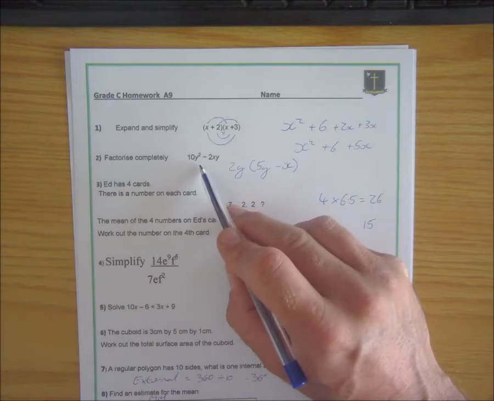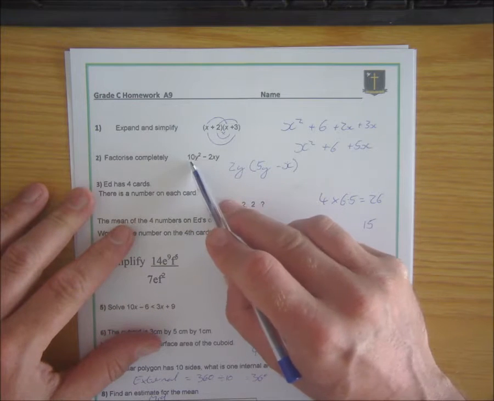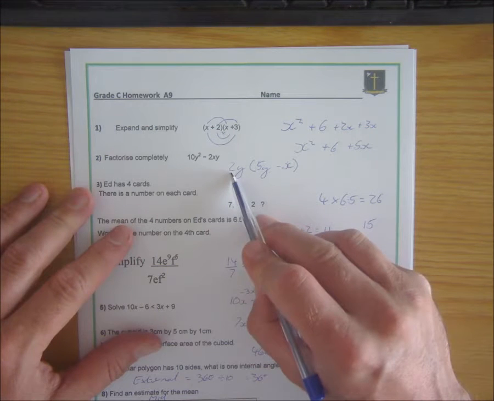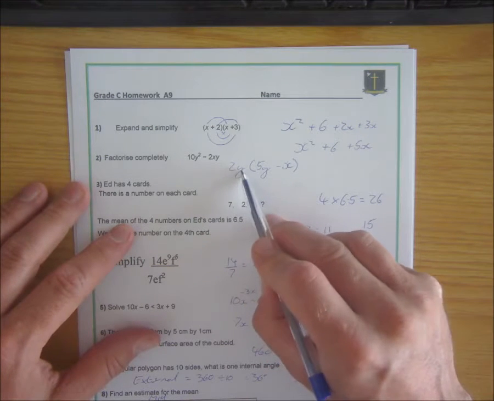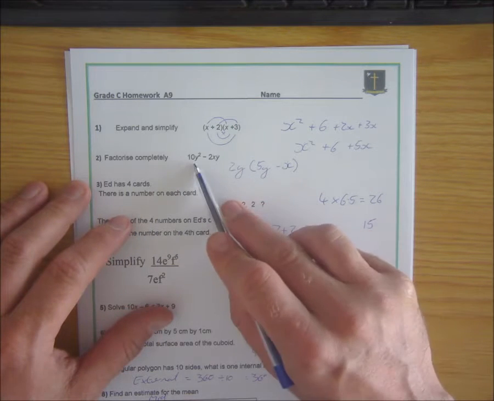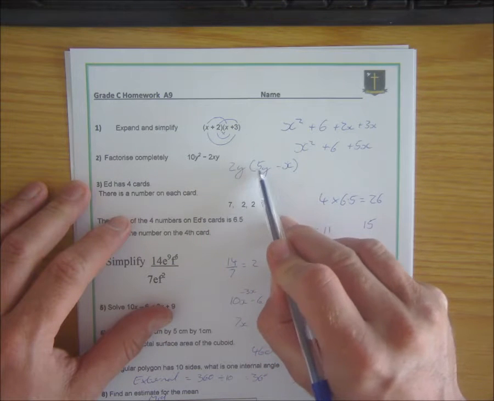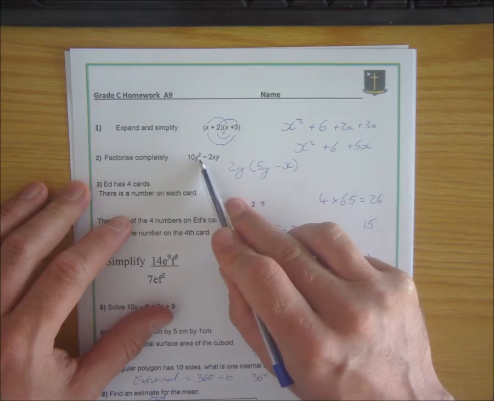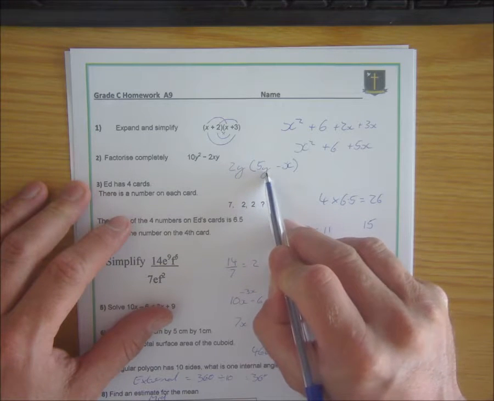Factorising is the opposite of multiplying, so what have both of these got in common? They've both got a 2 in them, and they both contain a y. So 2y goes outside my brackets, and then I look at each term. 10 has got to come from 2 times 5, so I must have 5. And y squared must come from my y outside, multiplied by another y.